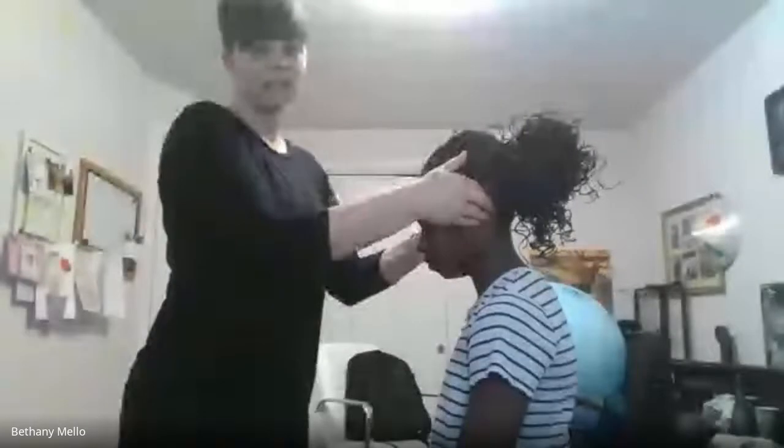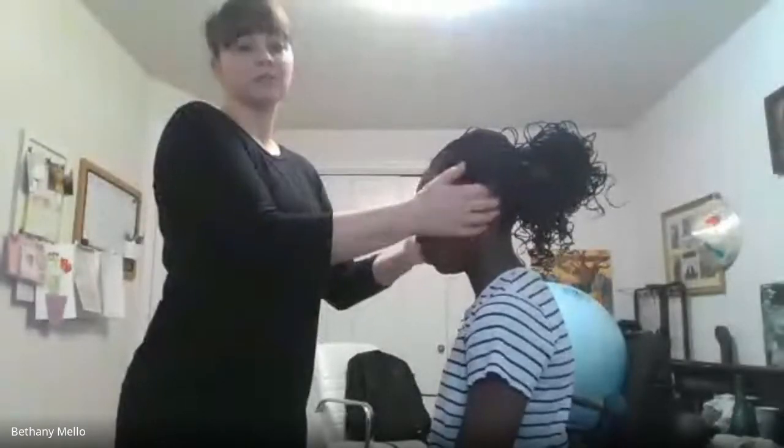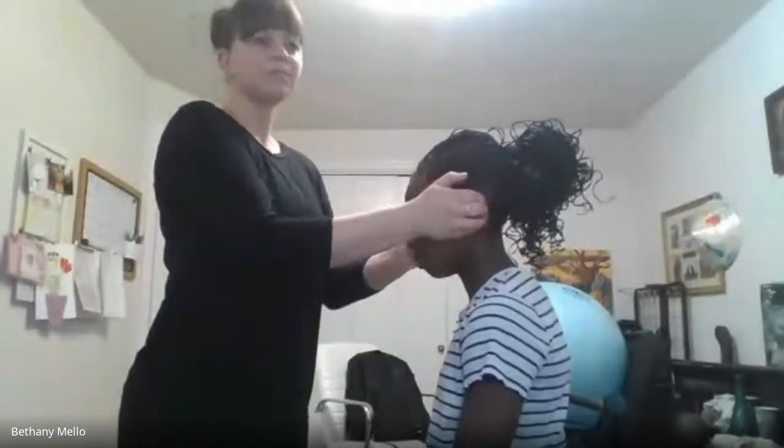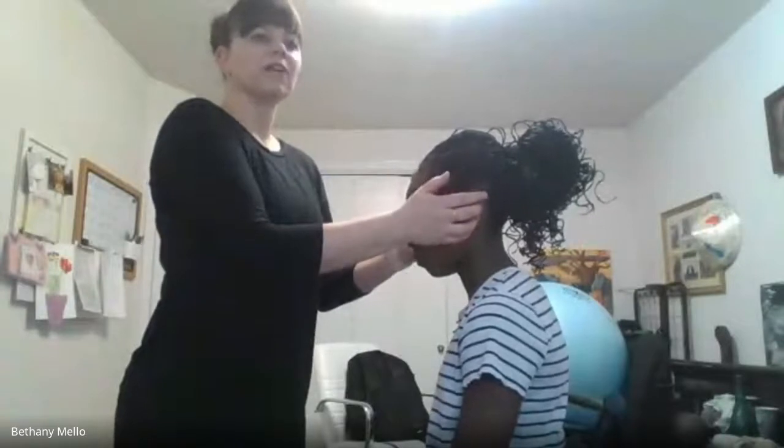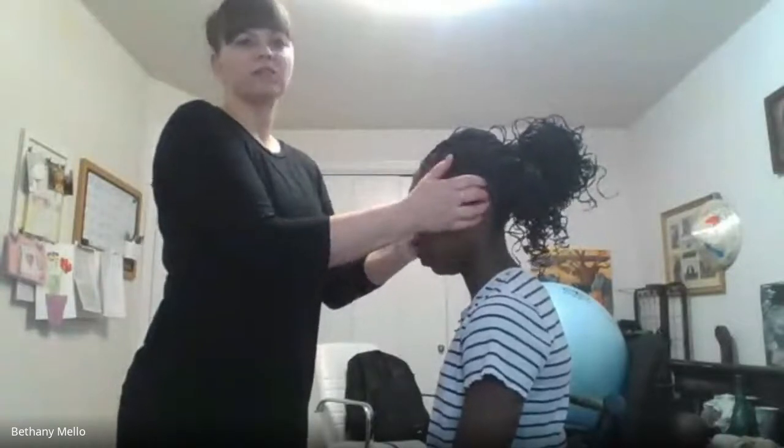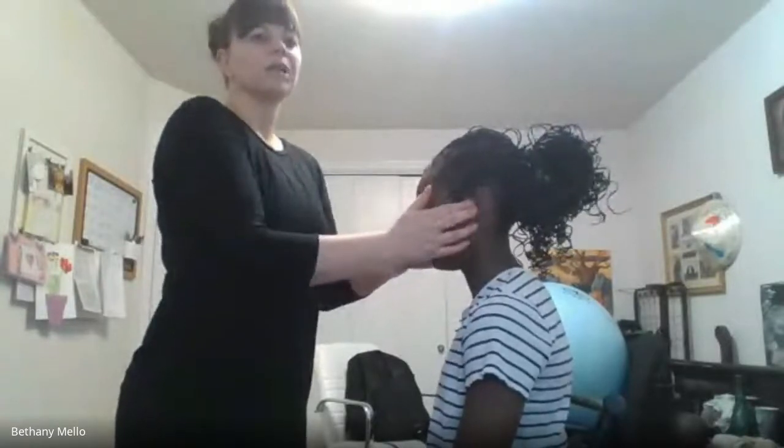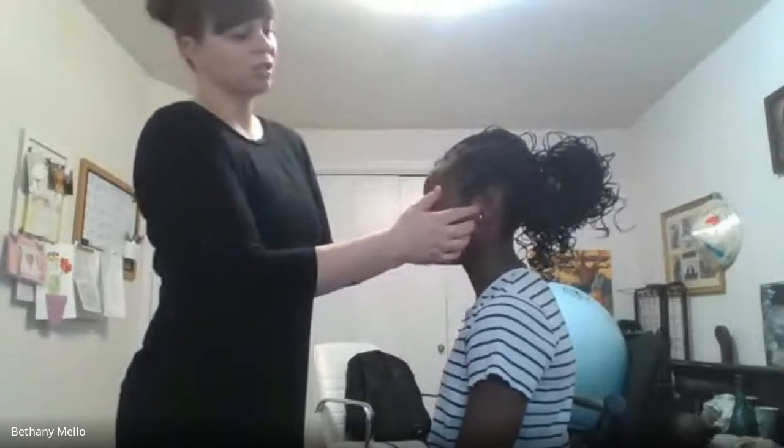So post-auricular nodes, and then just superficially. It's actually a pretty light touch. If you push too hard, you might displace something and not feel it. So post-auricular nodes, that's over the mastoid process, and then pre-auricular nodes. That's just in front of the ear.